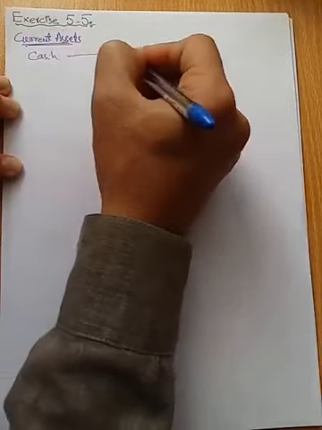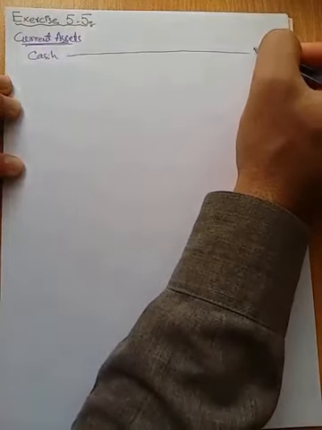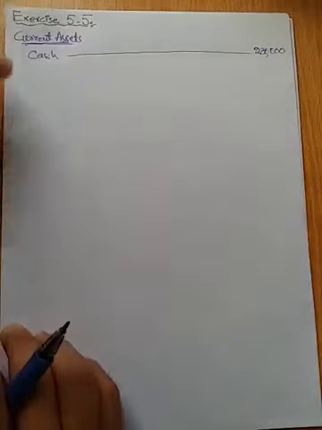So I will start a section, current assets, and my first current asset is cash, and this time it does include the overdraft. It was 2 lakh cash, 30,000 overdraft, so this becomes 2 lakh 30,000, because the overdraft also increases my cash.